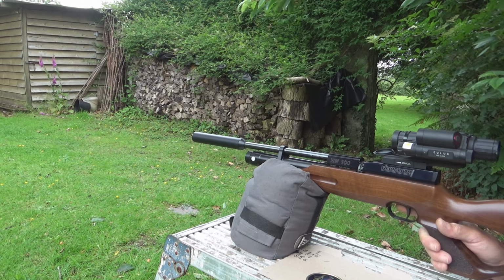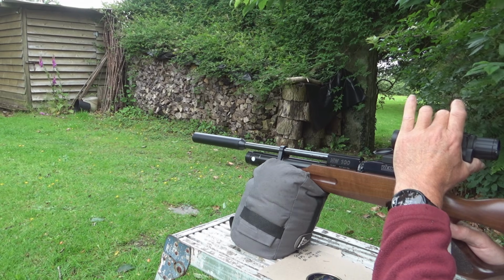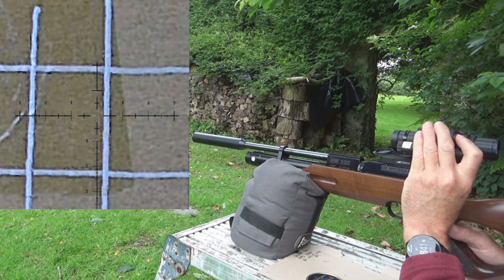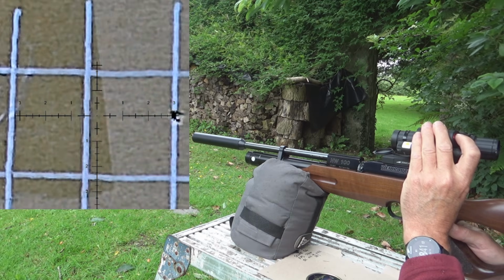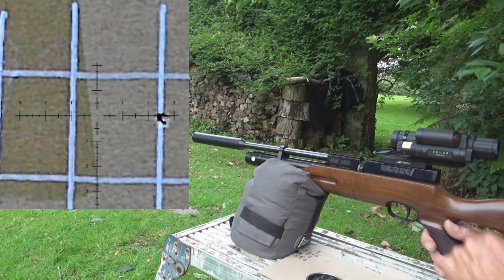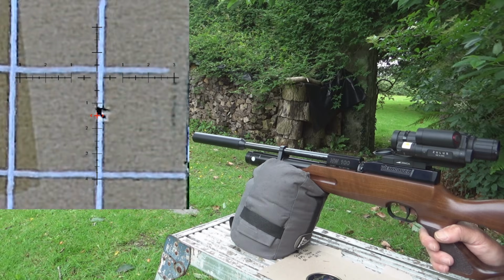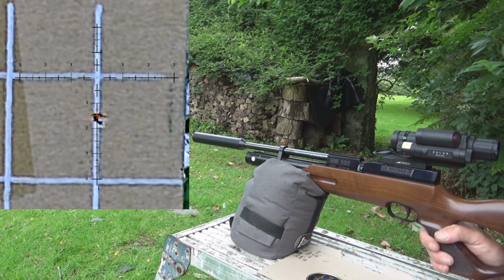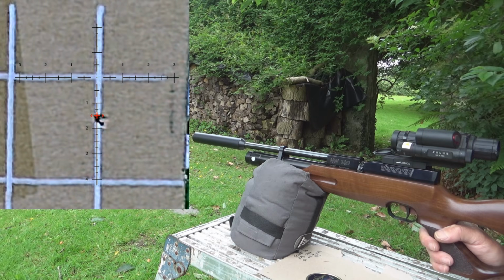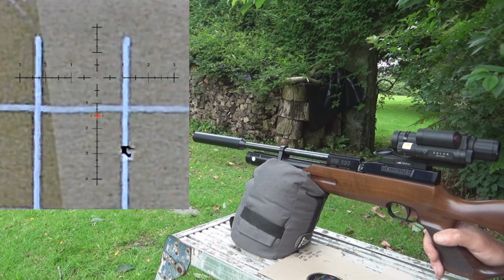So put the record back on. So I'm now at 10 meter target. Range that. There's my drop. How close are we? That's pretty close. Maybe a little bit too high.